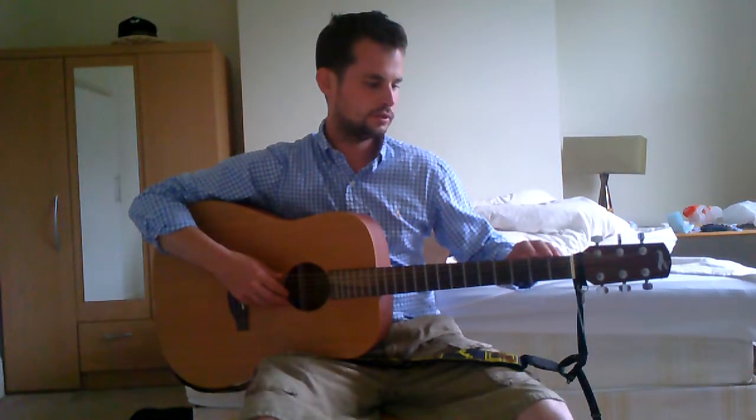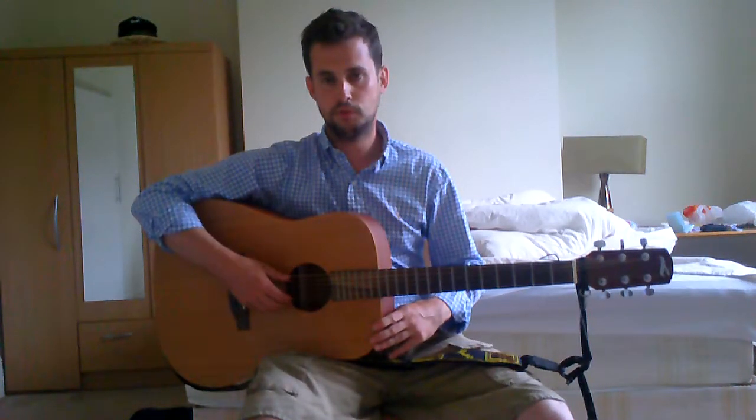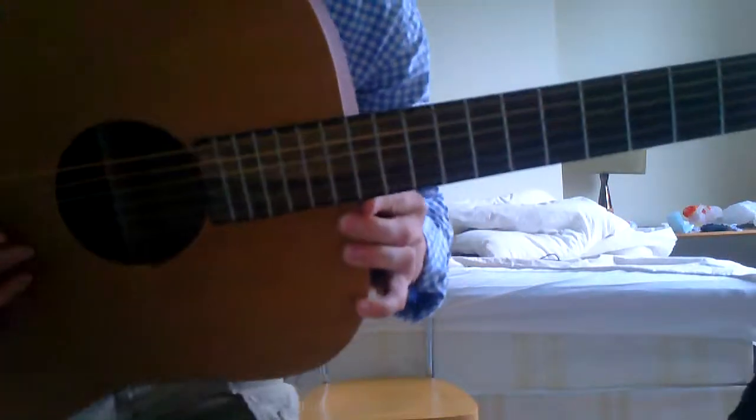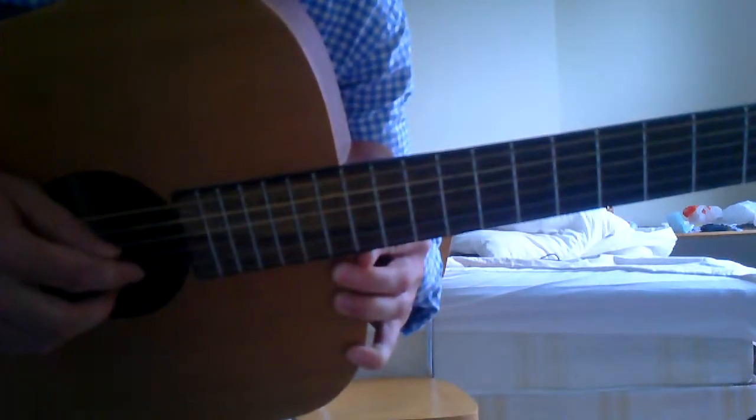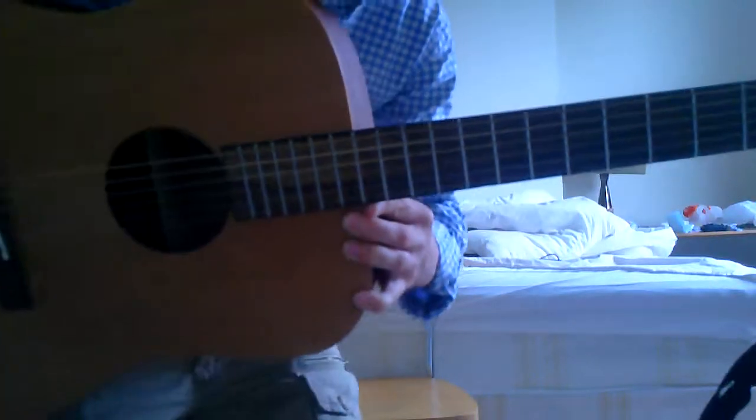So what we need is a starting point. The starting point is the open string. What are the names of the open strings? Okay, so that's an E. So those are both E's. The thinnest string and the thickest string are both E's. So it's E, B, G, D, A, E. Those are the names of the strings.